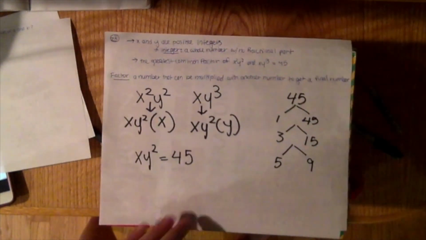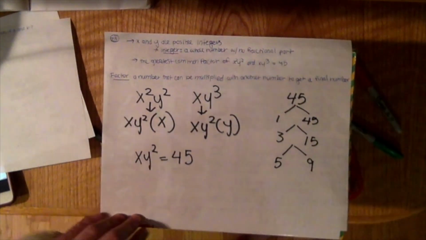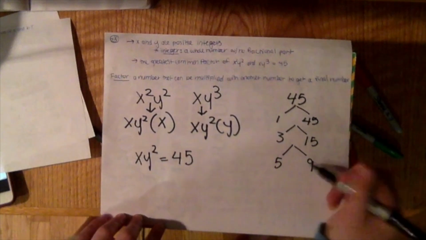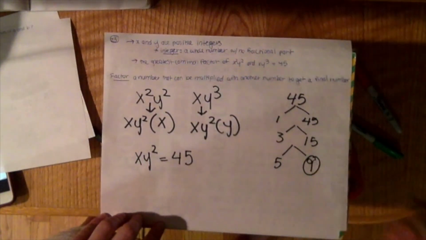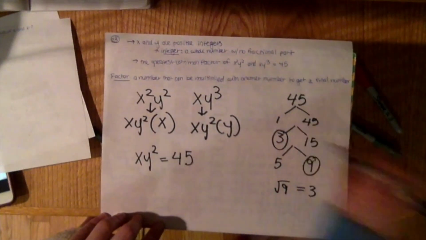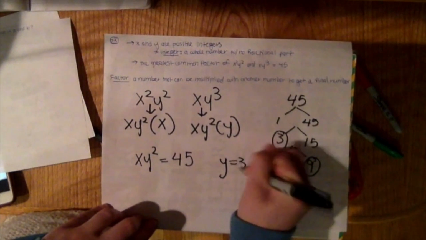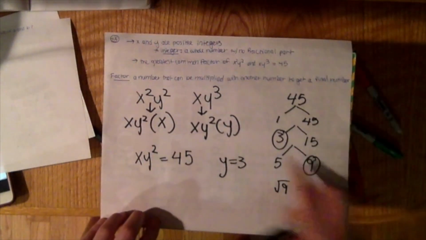And that's it. So we know that one of these numbers has to be a square. So the only square that we have here is 9. And the square root of 9 happens to be 3, which is also on our factor tree. So y is going to have to equal 3, because that's the only possible number that can get us to our 45.